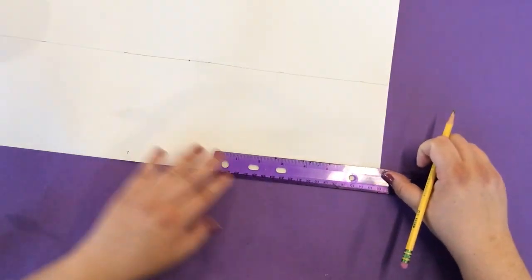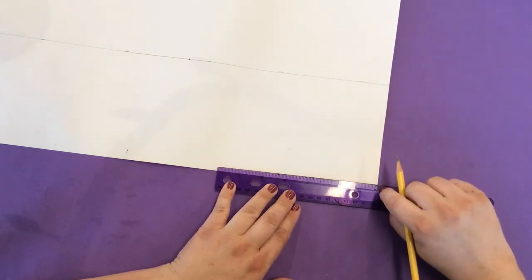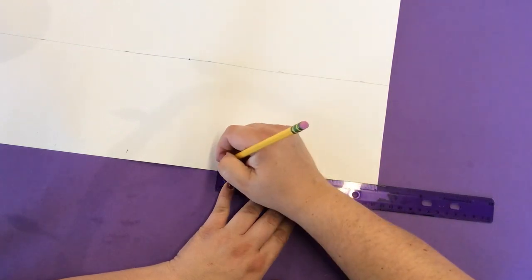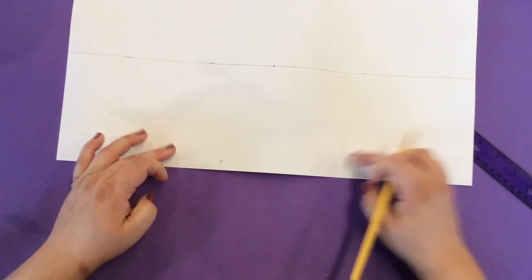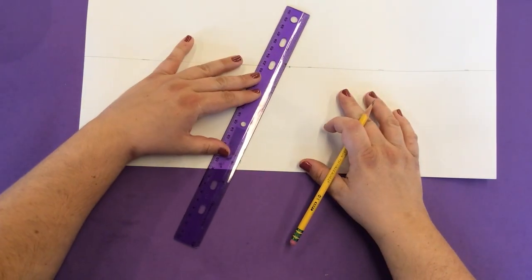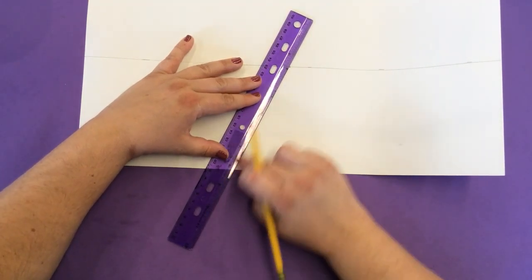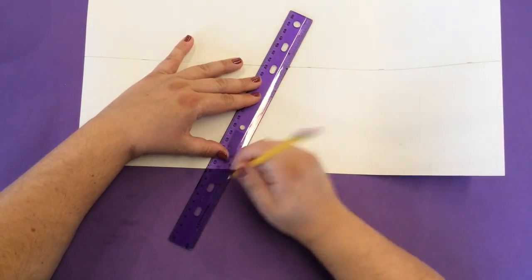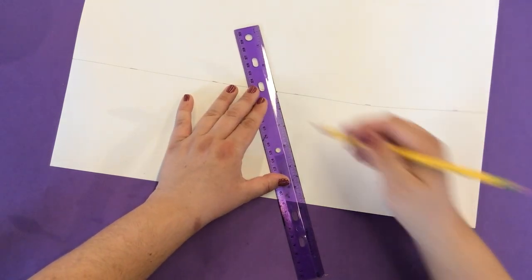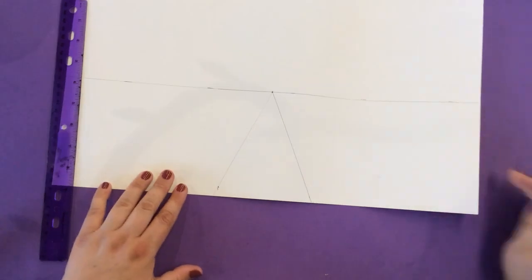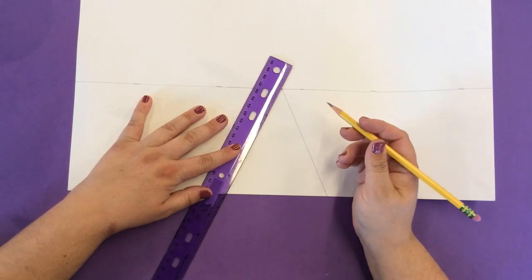Over here on the other side of my paper, I'm going to put the 7 on the end of my paper over here, and I'm going to make a little mark. So now I've made 2 marks coming in 7 inches from both sides of my paper. Next, and it's okay if it's approximate, I'm going to run my line straight through those little dashes that I made, right down to the bottom of my paper. Do that on both sides. Okay, now I have a road. Let's straighten that up a little bit.